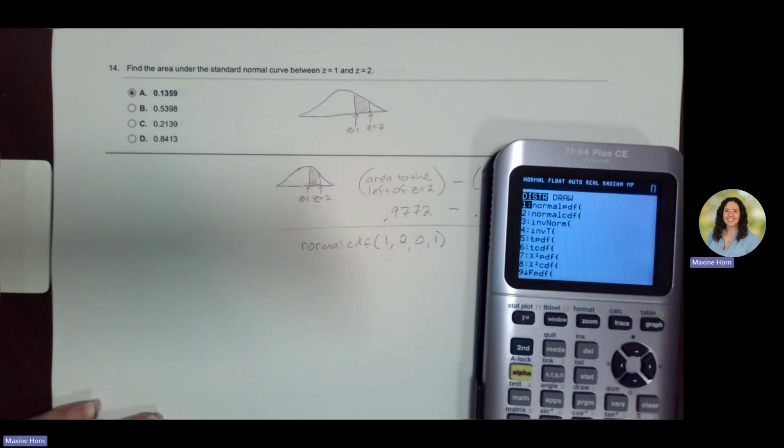Second vars, the second option, so number 2, normal CDF, lower bound is 1, upper bound is 2, leave our mean and standard deviation as 0 and 1, and we're getting the same number.